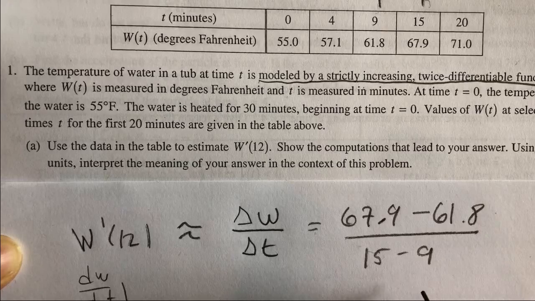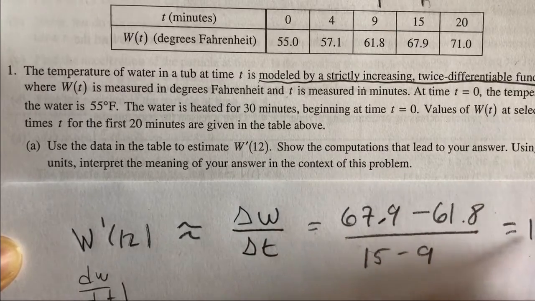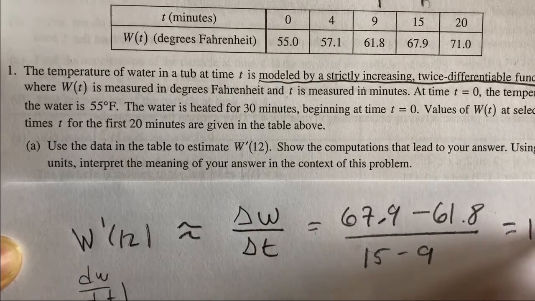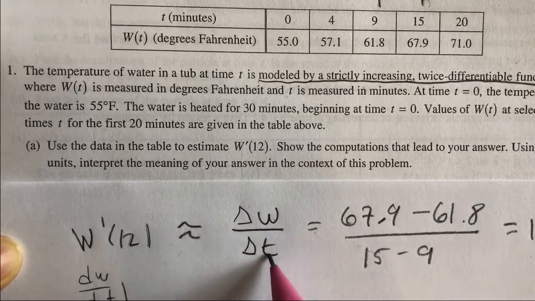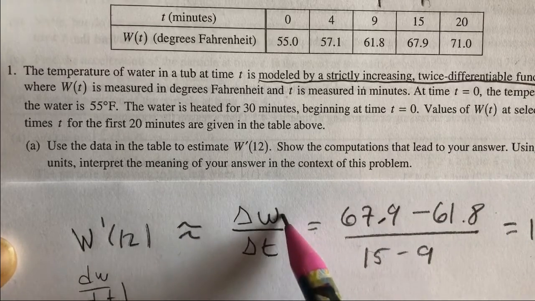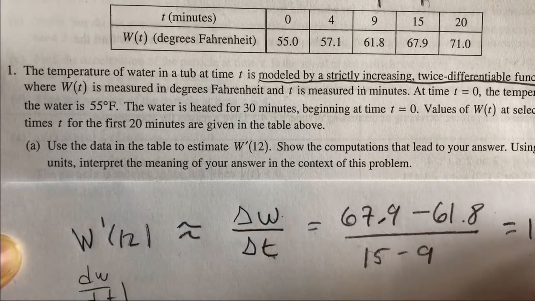All right. Now, you can leave your answer like that if this was the AP. For those of you that are interested, and these people had a calculator, it was 1.017. The units for dW/dt would be units of W over units of t. So it would be degrees Fahrenheit per minute.